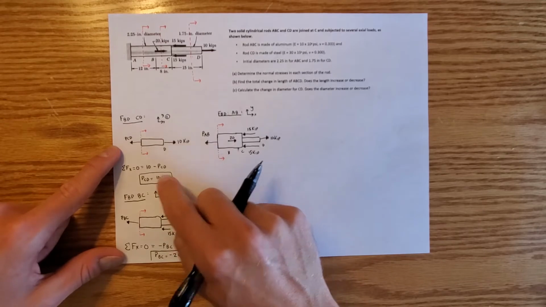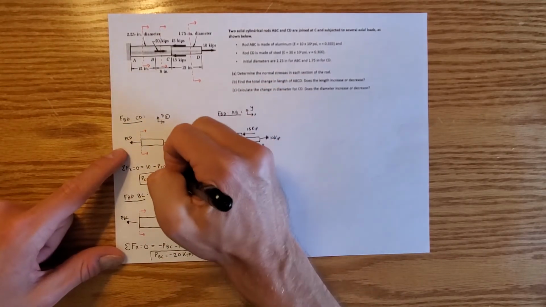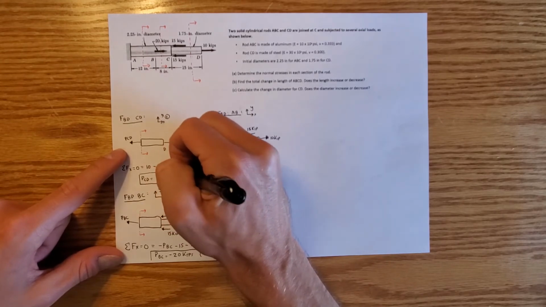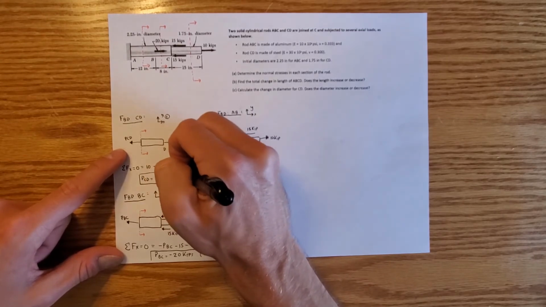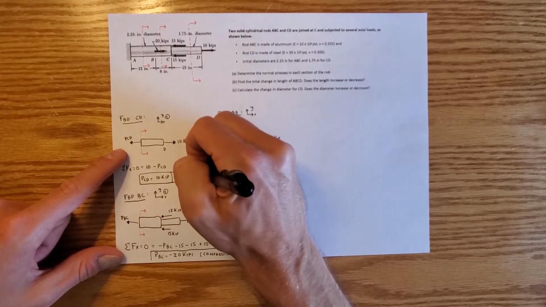Now going back up above, we see that PCD is in tension. It's being pulled apart. So we'll just add a little T circle here to indicate tension. And I'll even write that here as a little note as well for the notes later.